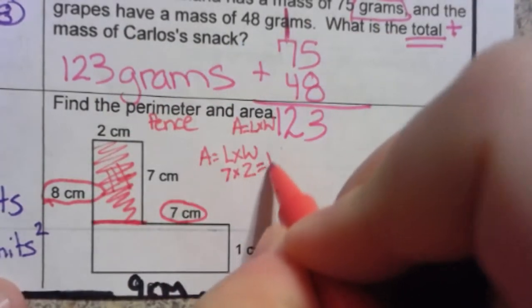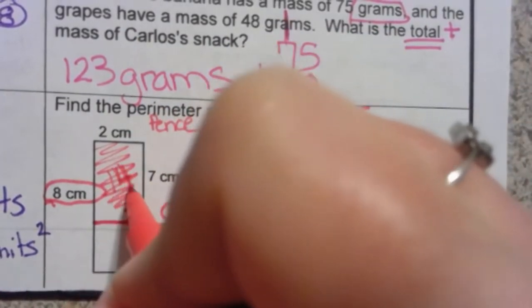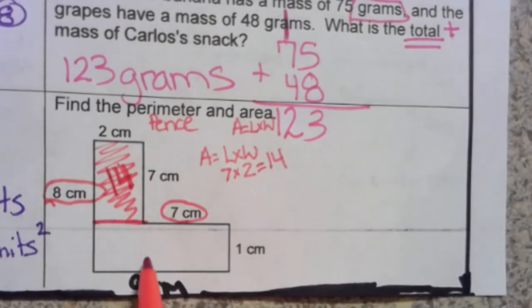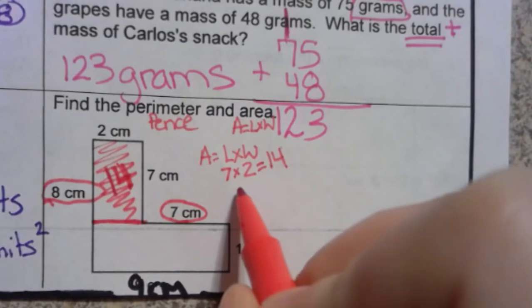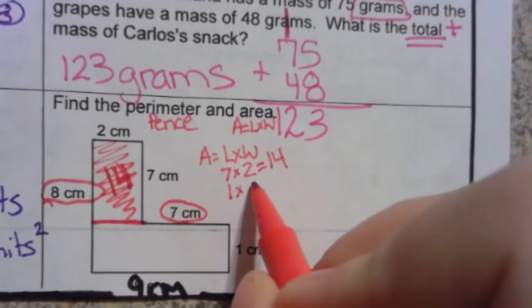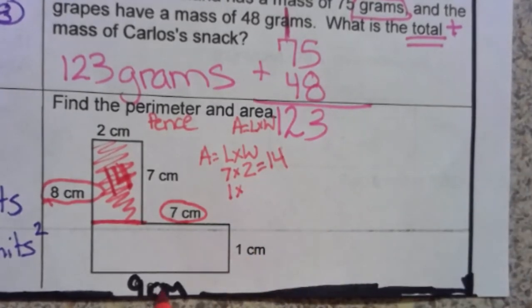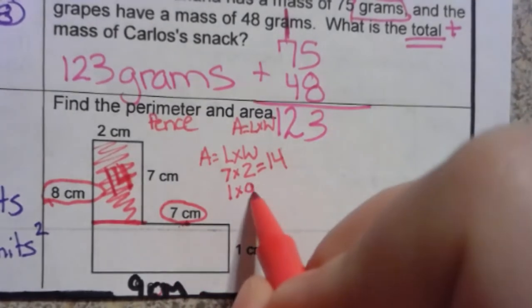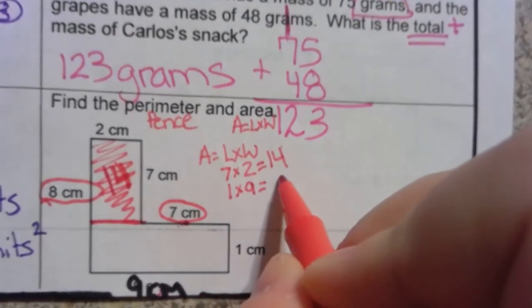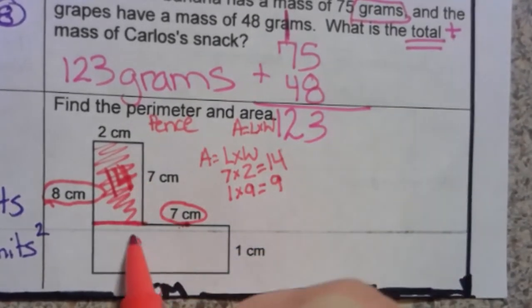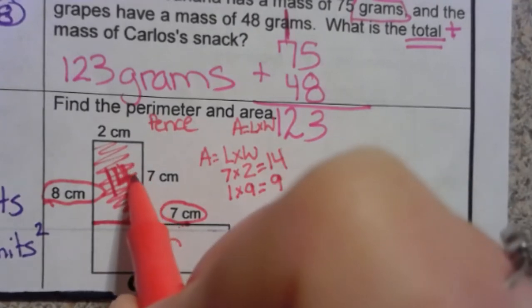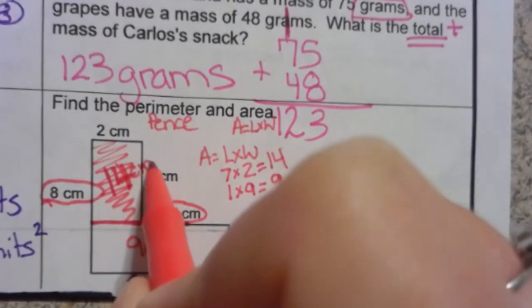14. And now we've got to find the bottom area, the rectangle on the bottom. What is the length of it? The length of it's 1. 1. And the width is? 9. Oh, 9. I missed that one. Remember how it's unnecessary. Yes, I was not looking. And so 1 times 9 equals? 9. And so we've got 9 centimeters squared and 14 centimeters squared.